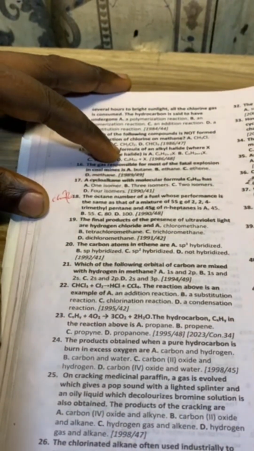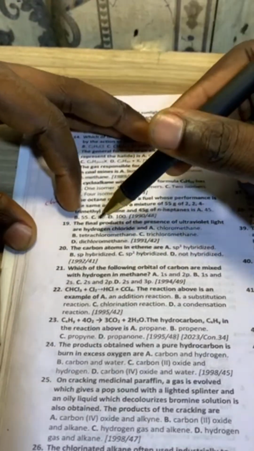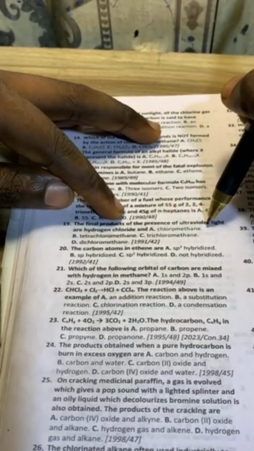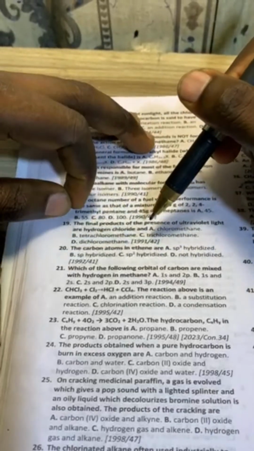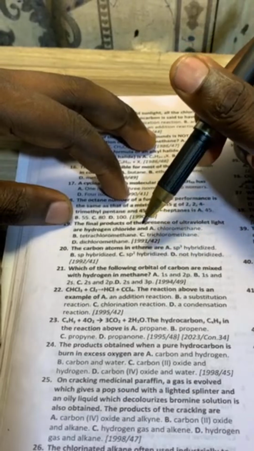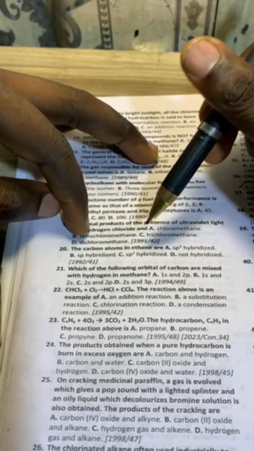Every question we are going to be doing the needful as you usually do. The final product of the presence of ultraviolet light are hydrogen chloride and dash. You don't need to waste time. Final product. Remember, this is a reaction of methane, the final product in the presence of ultraviolet light with methane. They made a mistake in this question. When you see a mistake, you should know. Let me show you.